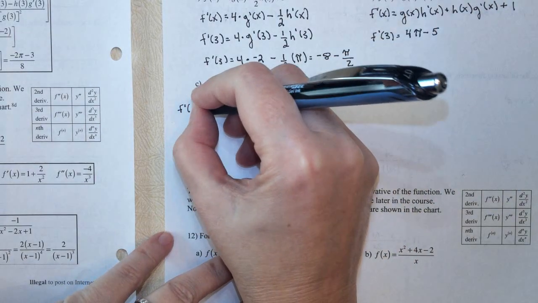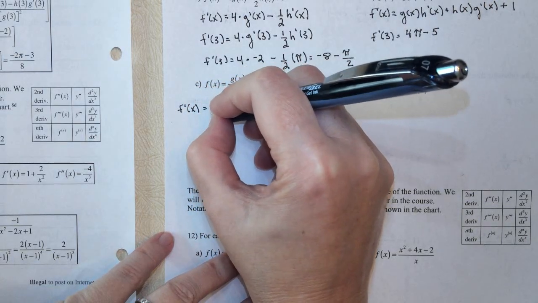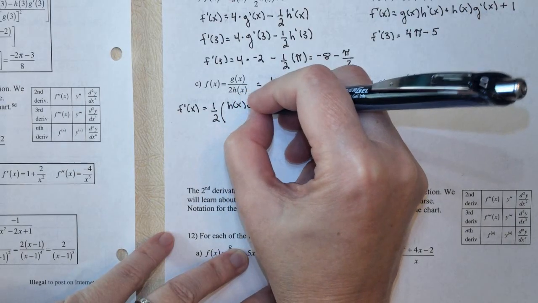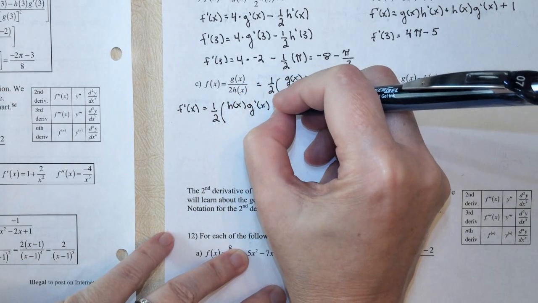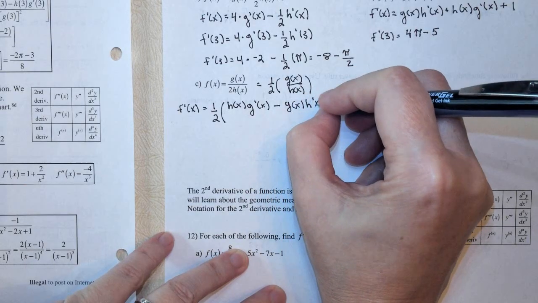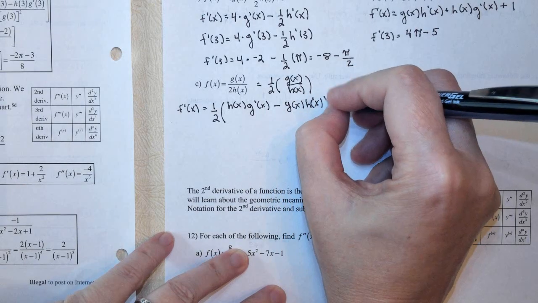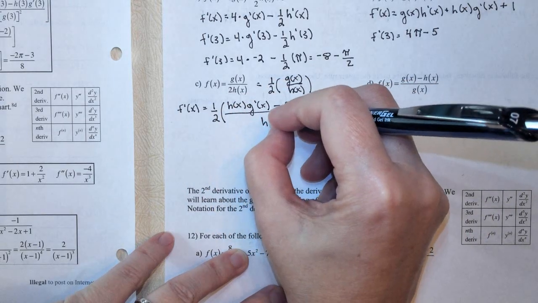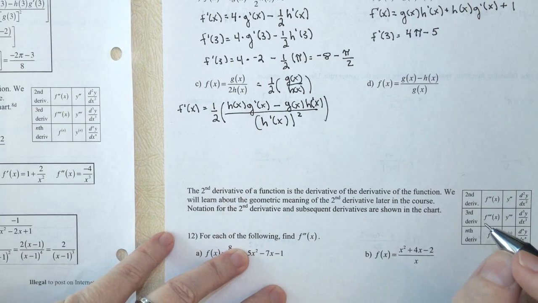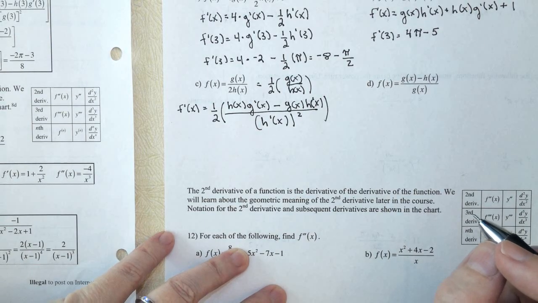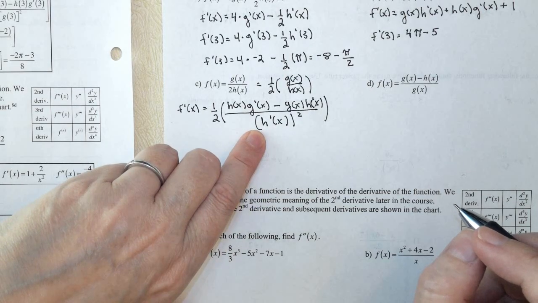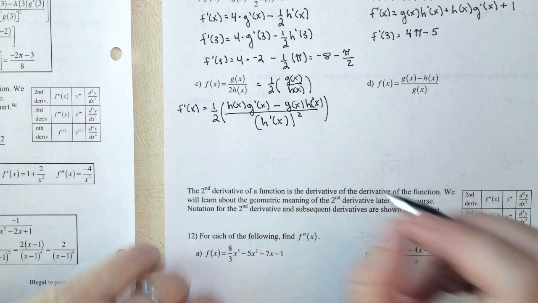So f prime of x equals 1/2 bottom, derivative of the top, minus the top, derivative of the bottom, all over h of x squared. Please pay attention to my parentheses and what I'm squaring. Squaring just the x is a different situation than squaring the whole value, so be careful.